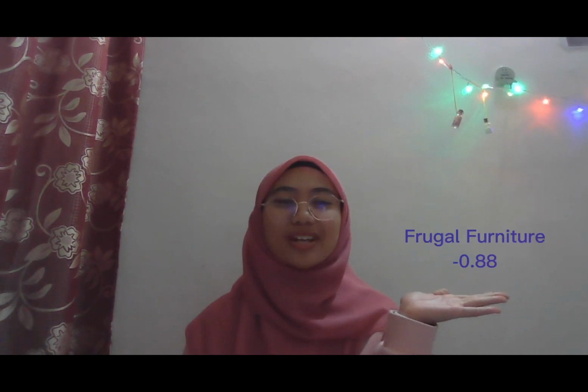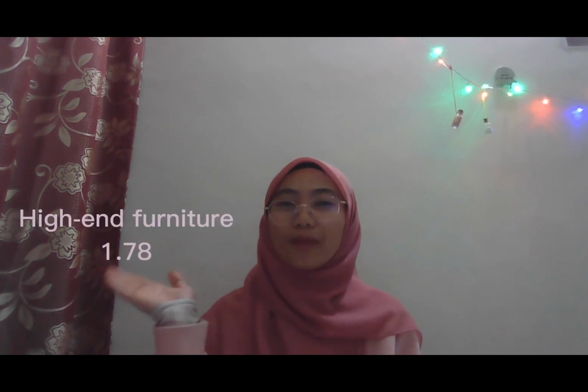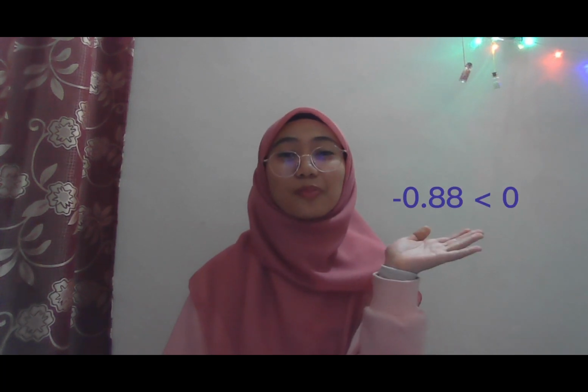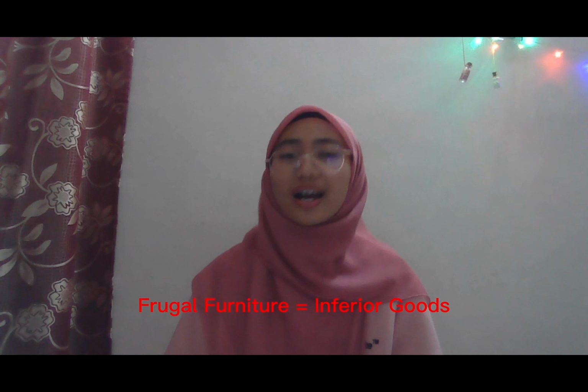Firstly, based on the study made by my firm's research unit, the income elasticity for frugal furniture is negative 0.88, while for high-end furniture it is 1.78. Now, when we sketch a graph for the frugal furniture, it will look like this. As you can see, negative 0.88 is less than 0. This indicates that frugal furniture are inferior goods.